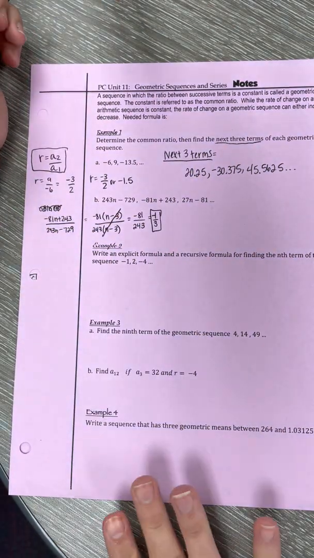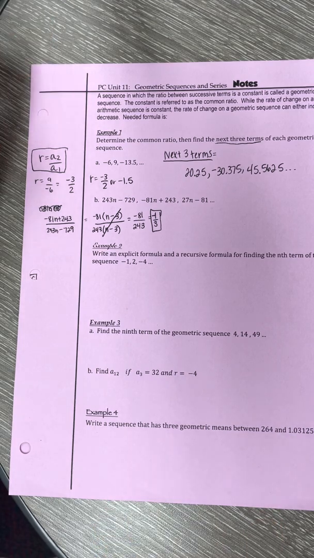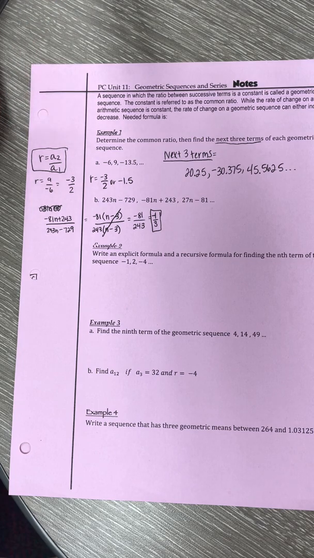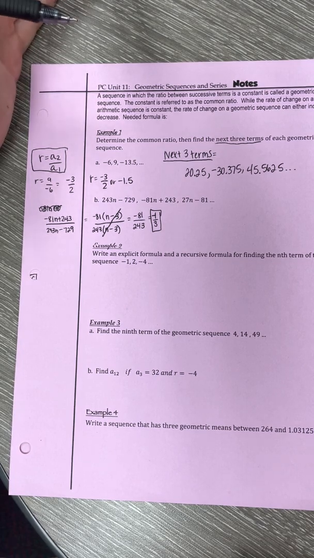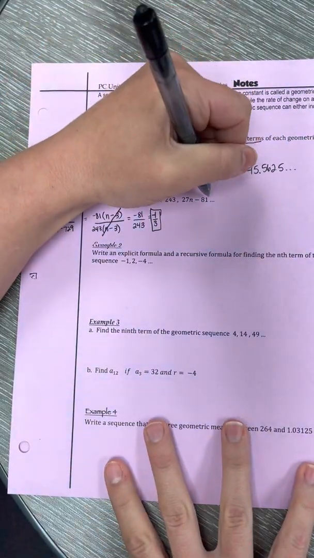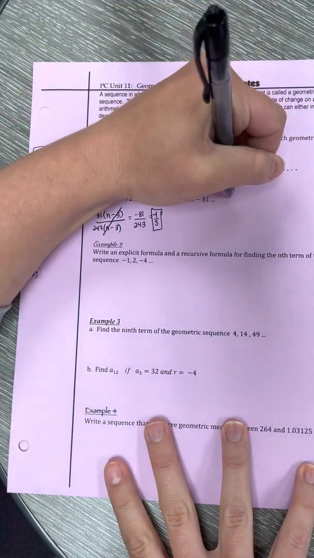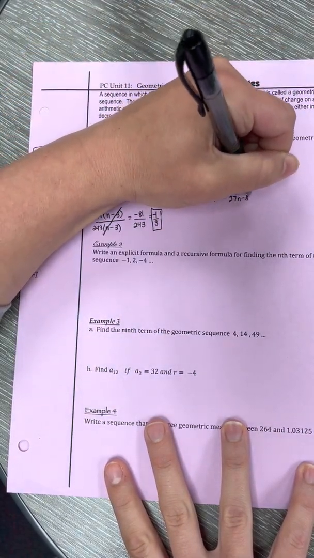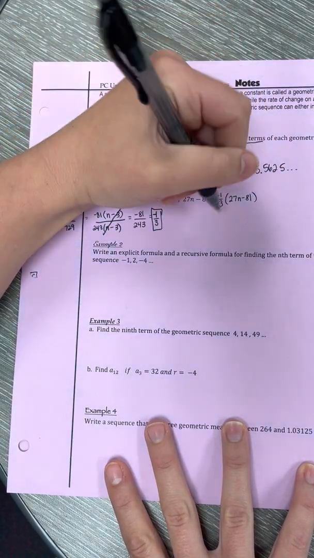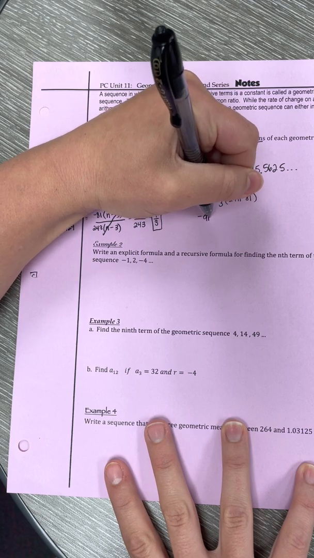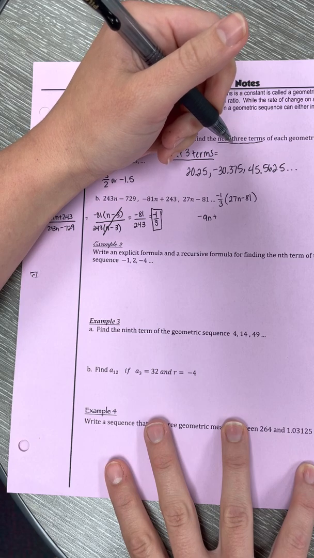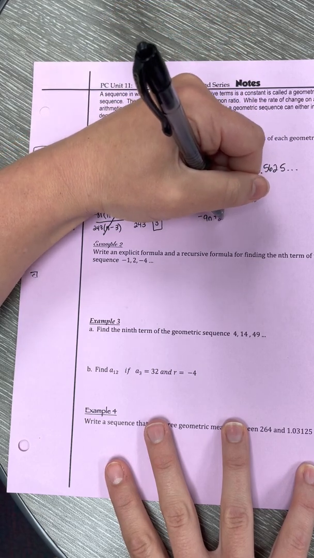We have to find the next three terms. We're going to end up multiplying the entire thing by -1/3. Just to show you, 27n minus 81, you'll multiply this by -1/3. We'd end up with -9n plus 81 over 3, which is 27.